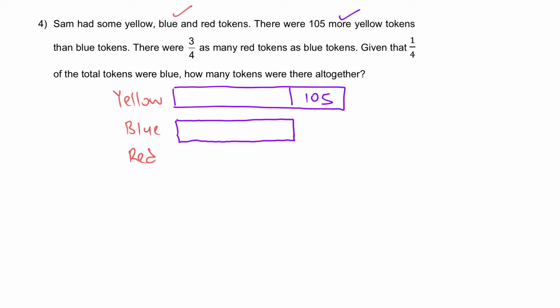Next, there were 3/4 as many red tokens as blue. So the numerator belongs to the red. The denominator belongs to the blue. Remember, whenever they mention a fraction in relation to two items, the numerator always belongs to the first thing they mention. The denominator belongs to the second thing they mention. This is one simplistic way to remember.